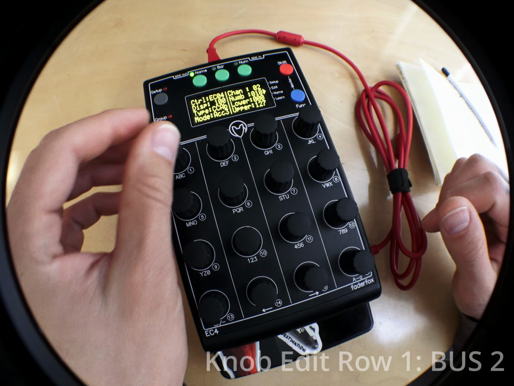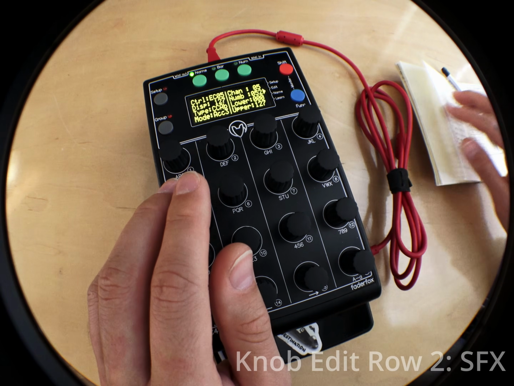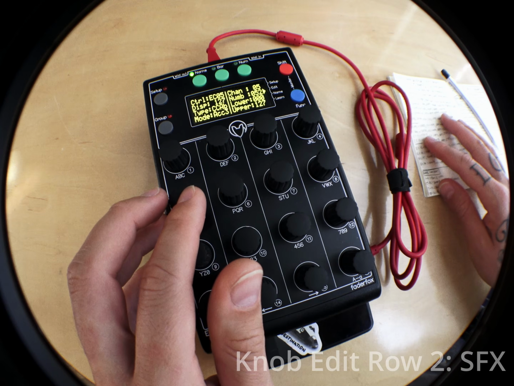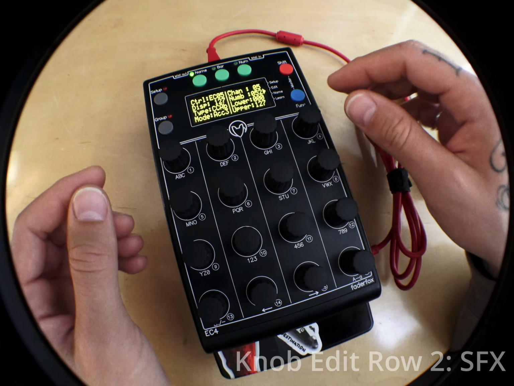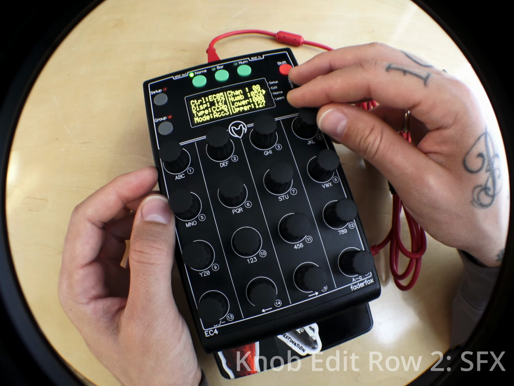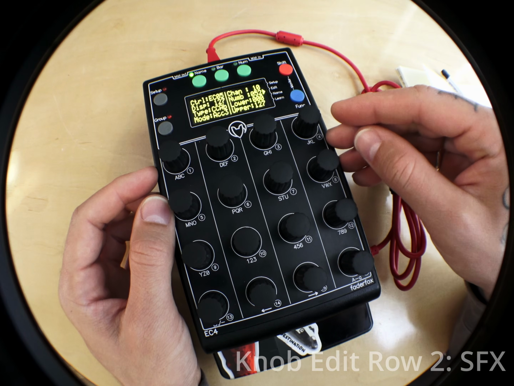We can go down to row number 2. So it's going to be knob 5, channel 10. What is it? Oh yeah, so this is going to be bank J. So bank J lives on MIDI channel 10.